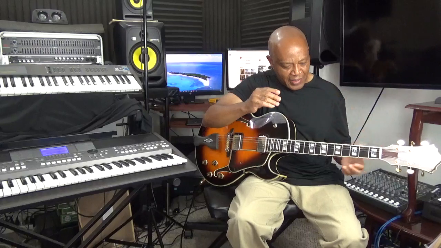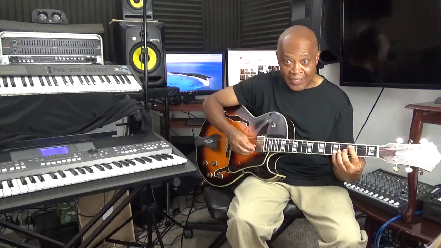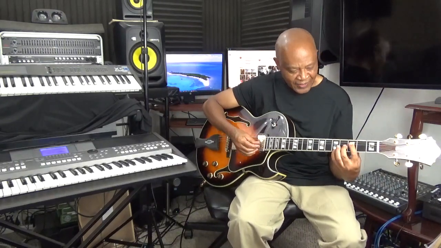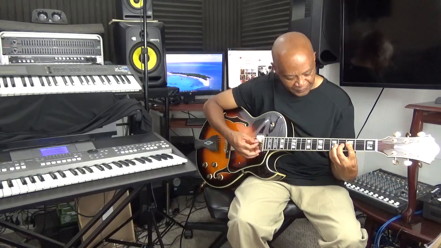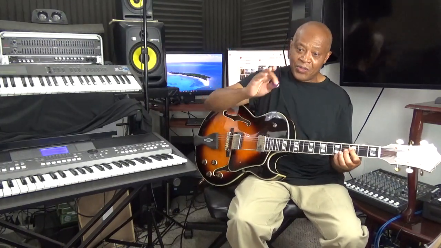So what they did, they played a G9, which is a dominant 9. To make things more interesting, they used the dominant flat 5 substitution.